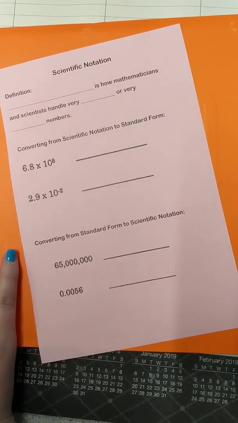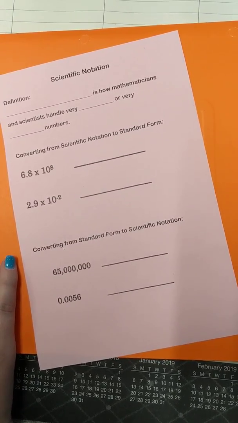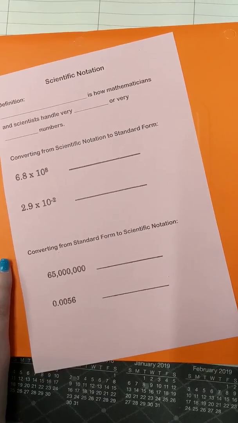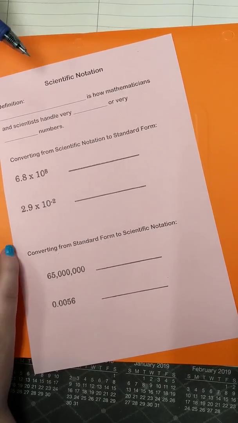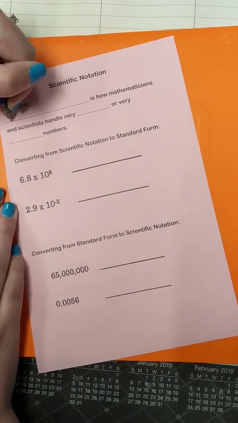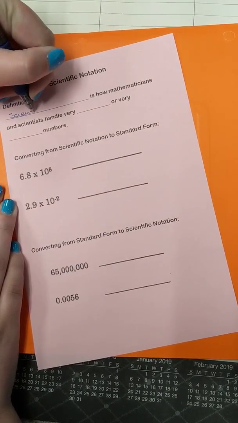Okay, these are your notes on scientific notation. We're going to fill them out together and then you're going to put them on page 2 of your ISN. So scientific notation is going to be your first blank.